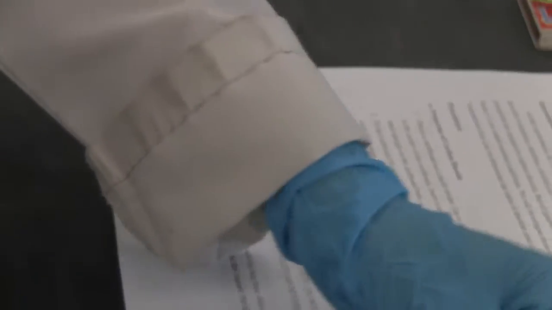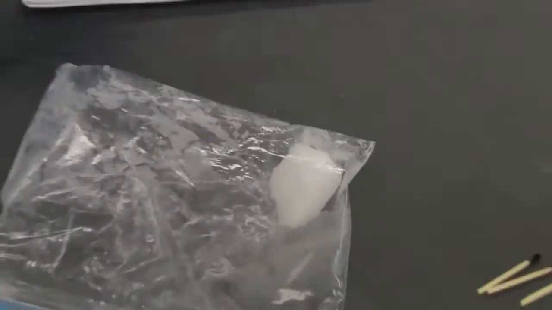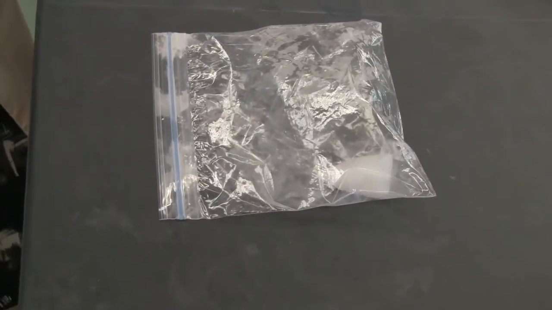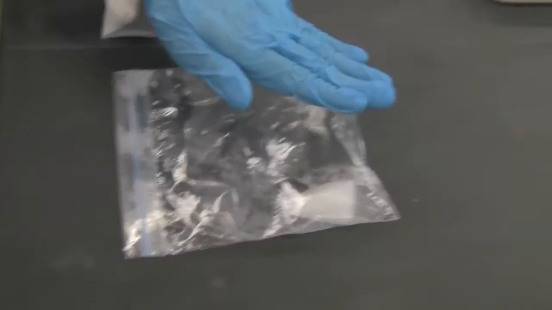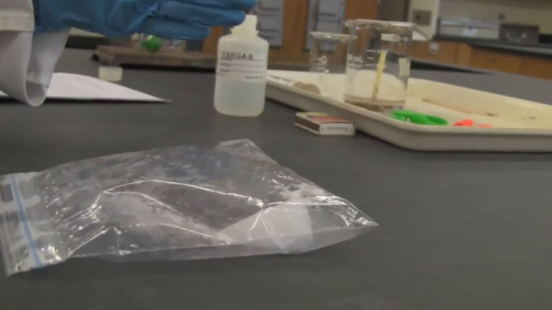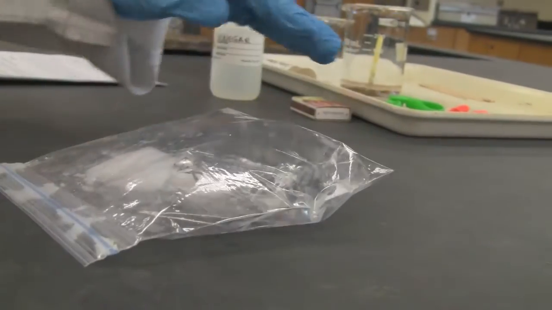Okay, so you can see the piece of dry ice is already in there. Now outside the temperature is quite high. You can see what's happening now. It's going to be very quick.